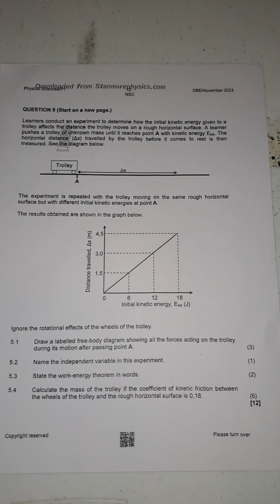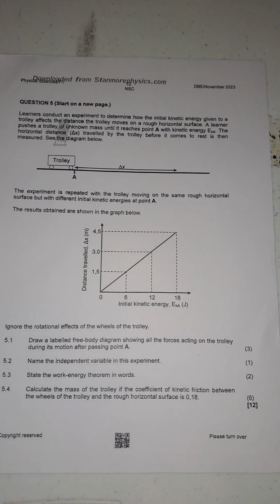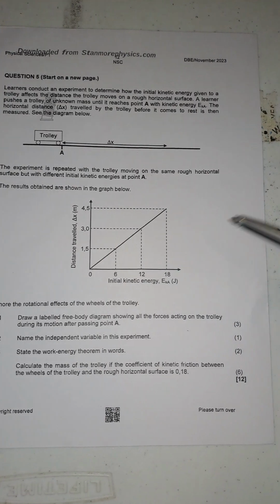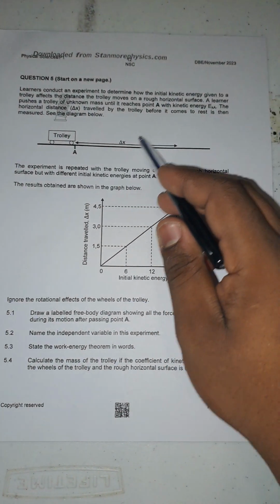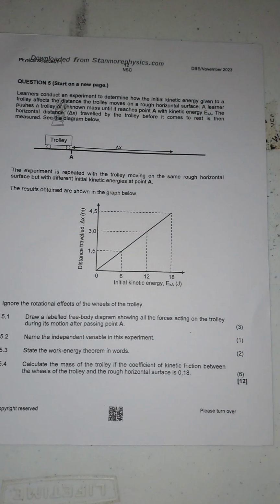So in this video, I'm gonna do work, energy and power, November 2023, question 5. But now, as you can see, it's a different scenario. You are not seeing an inclined plane with 2 blocks or 1 block or whatever. Now it's an experiment, but it is the same concept.